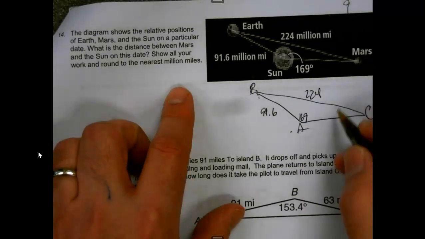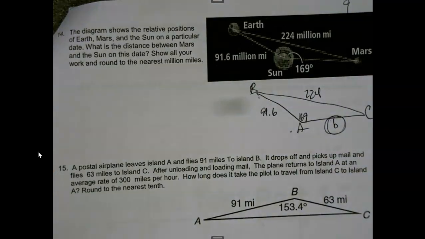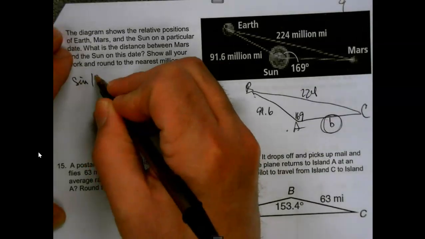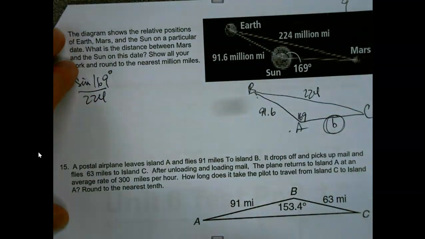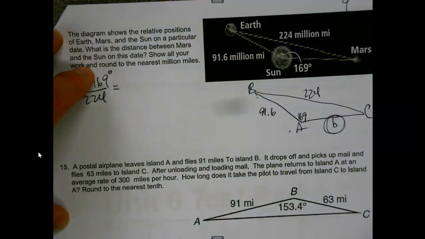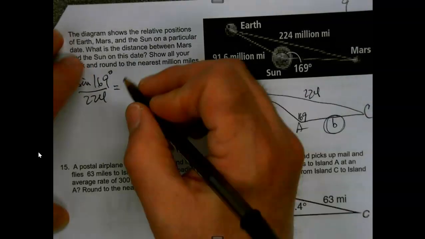So I can take a peek at this and go, well, hey, all right. So now I'm trying to find the distance between the Sun and Mars. So I'm looking for that. Now, am I going to be able to get that right off the bat? We'll see. No pun intended. So I do see that I have this. So I've got the sine of 169 over 224. Okay, that's the first place term. And it's a wide angle. Equals, what do I have right now? Well, all I have is side C. It's across from A here.